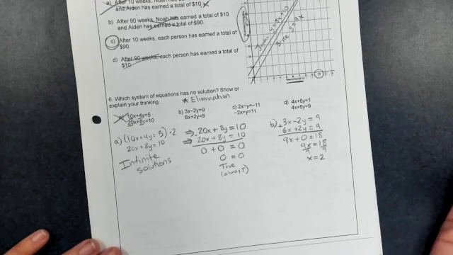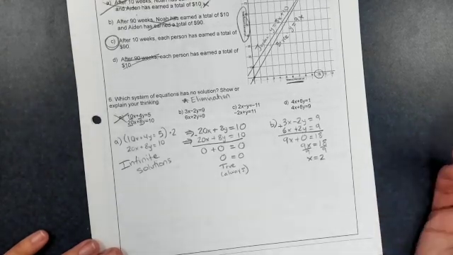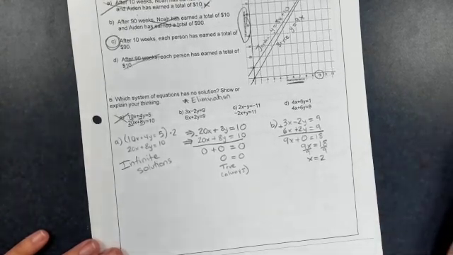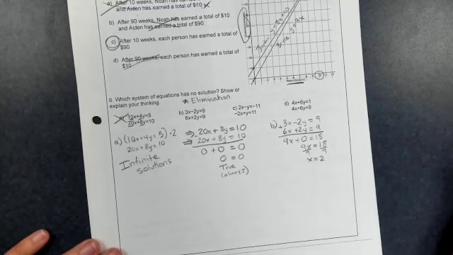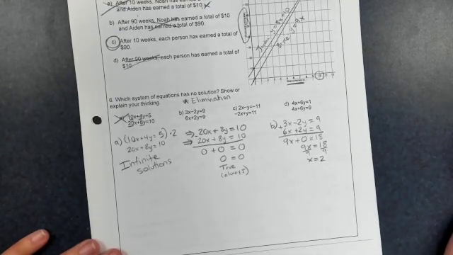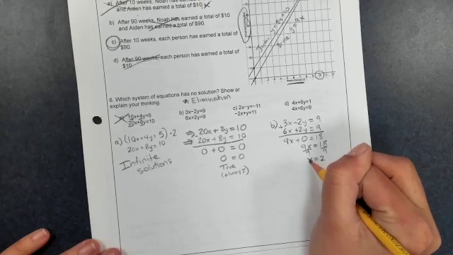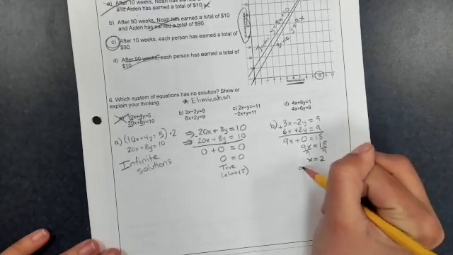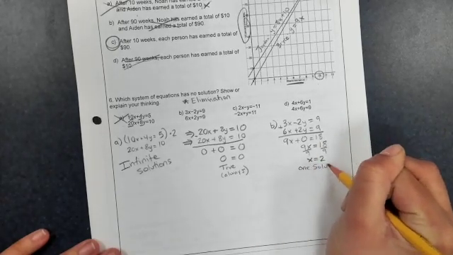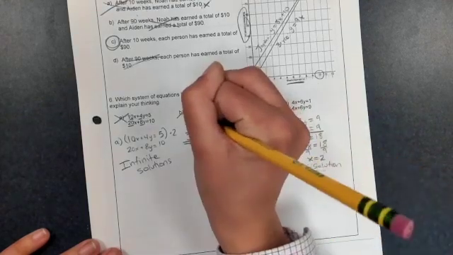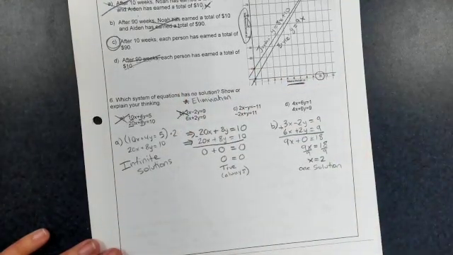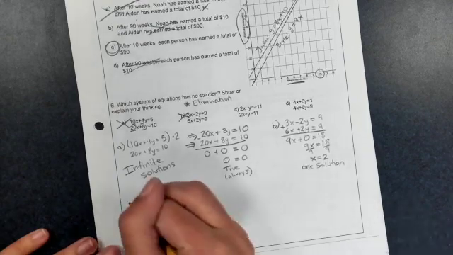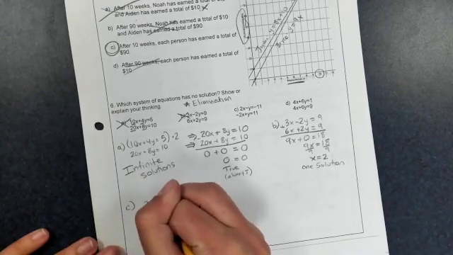I could then go and figure out what the y-coordinate is that corresponds with that if I was asked to actually solve the system, but that's not what they asked. They just said which system has no solutions. I can tell, since I get one x value here, that this is going to have one solution, not no solutions. So B is not going to be our answer. Okay, moving on to C.